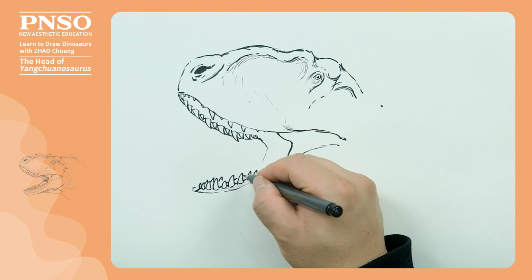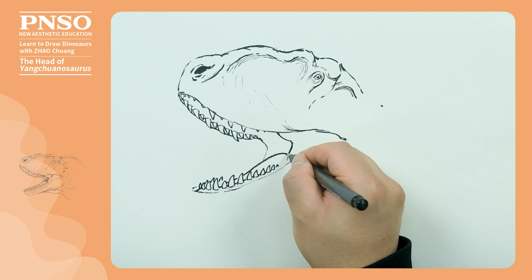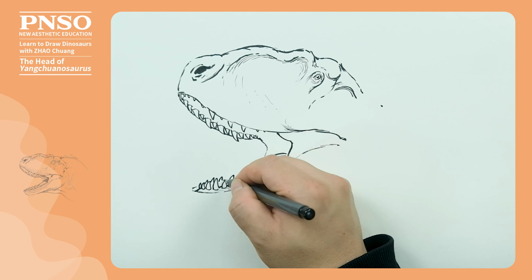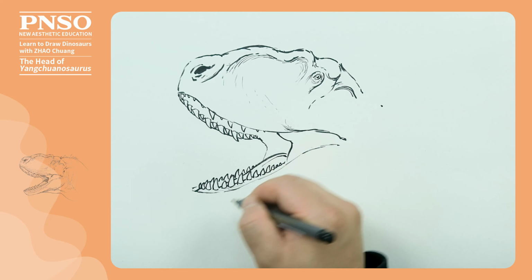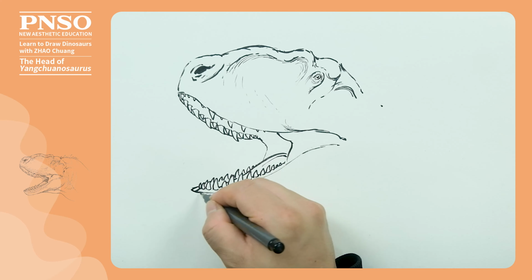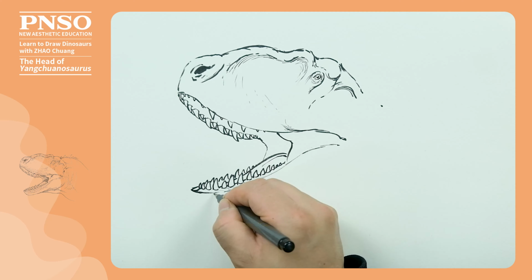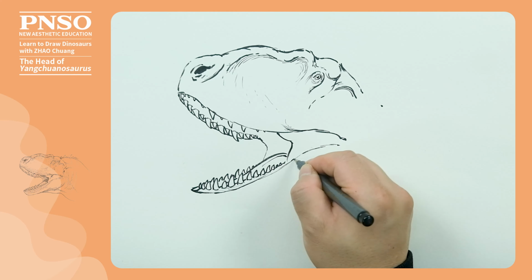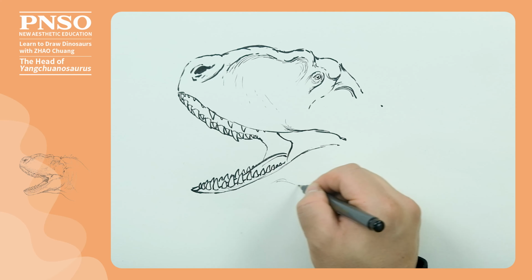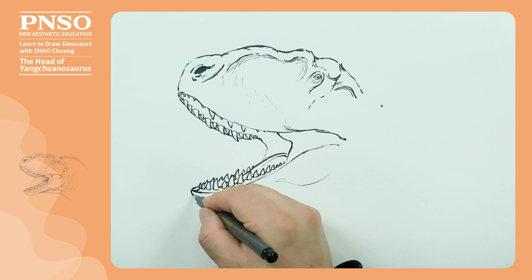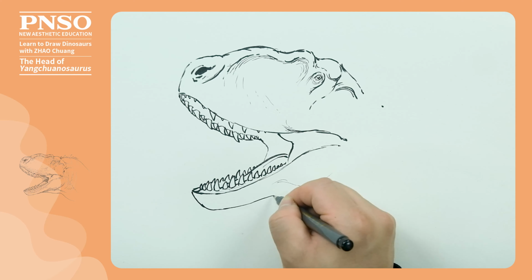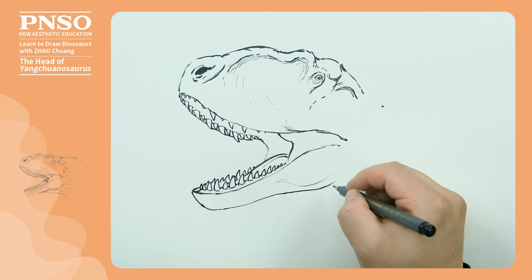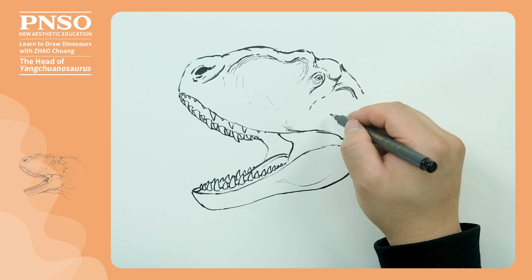Now, draw its tongue as it will partially block the teeth on the other side. Then, draw the teeth on the other side. And complete its lower lip. This position is for the muscle behind the mouth. Then, draw the lower jaw. Starting from this muscle, the lower jaw becomes broader and thicker.